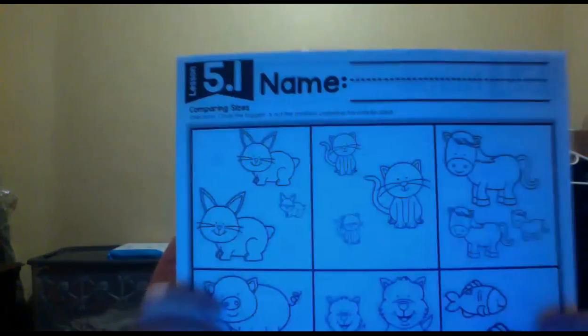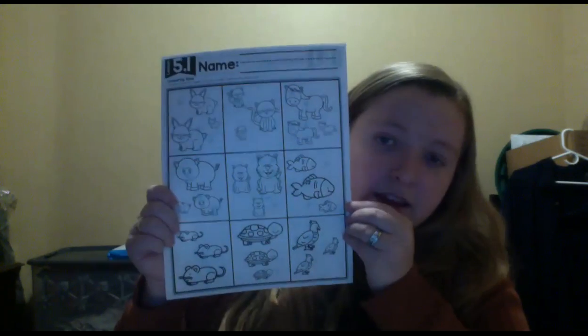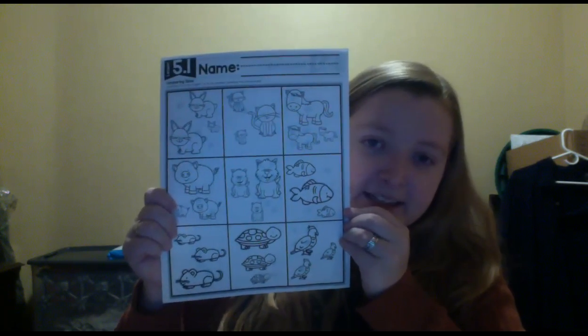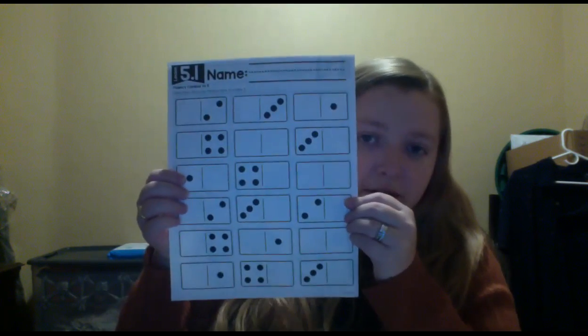All right, I think we're actually ready to move on to our worksheet, okay? So what we're going to be working on today is worksheet 5.1, okay? It should look like this. It should have animals on the front and some dominoes on the back, okay? I'm actually going to project it on my screen so it's easier for you guys to follow.